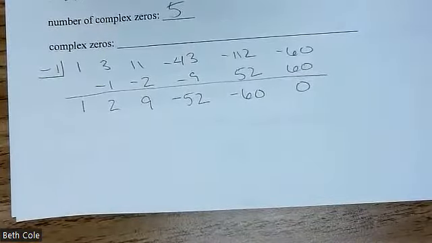Some of the numbers got a little large there. If you want to look at mine to check, you would have a calculator. Obviously, this is on the calculator section. It should be 129, -52, -60, 0. I'm seeing heads nodding and I'm not hearing any complaining, so I'm going to assume we're okay.